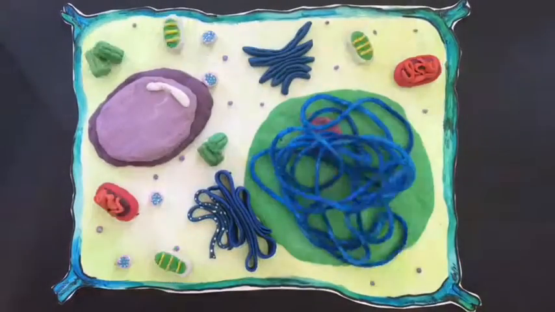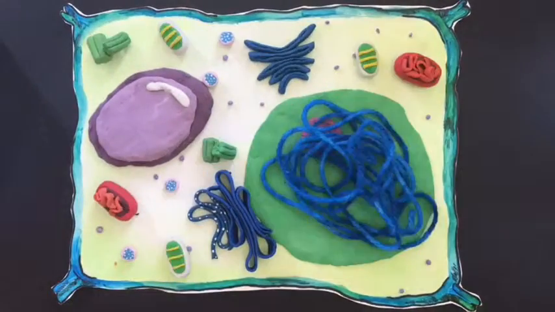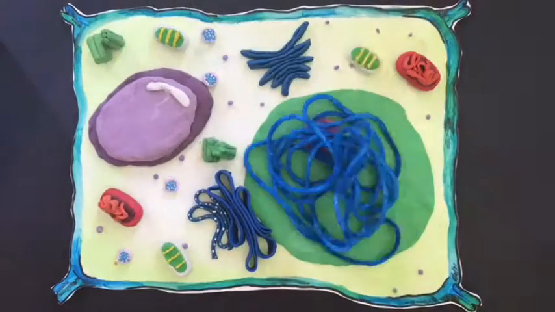For example, both the animal and plant cells have mitochondria, but only the plant cells have chloroplasts. This is required for the plant cell because they don't get sugar from food, and they need to make sugar by using the chloroplasts and through photosynthesis. Animal cells don't need chloroplasts because they get sugar from the food they eat.